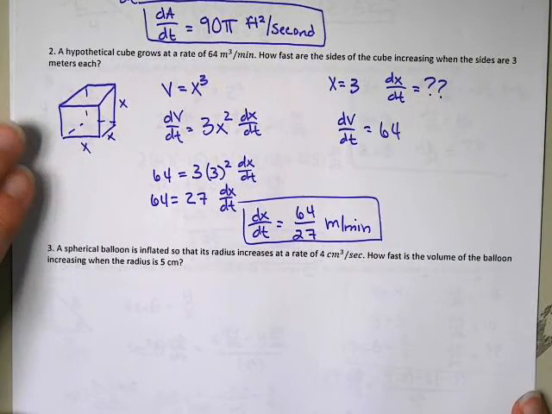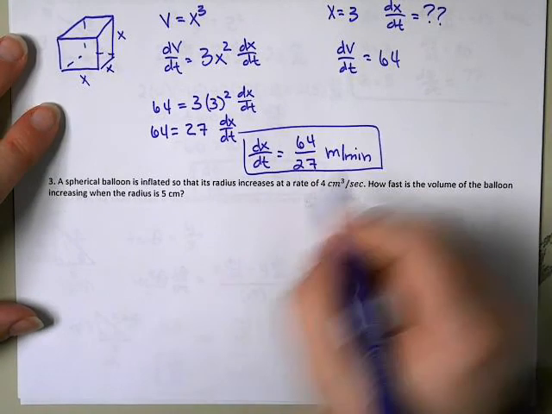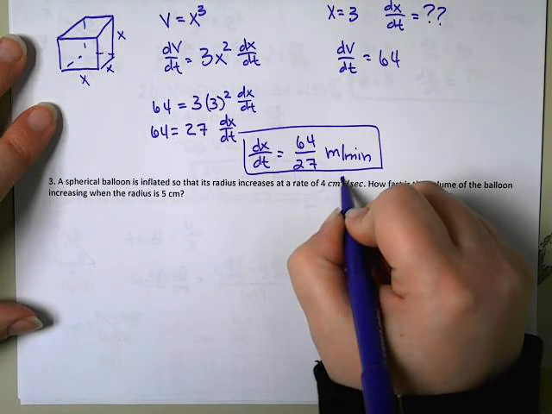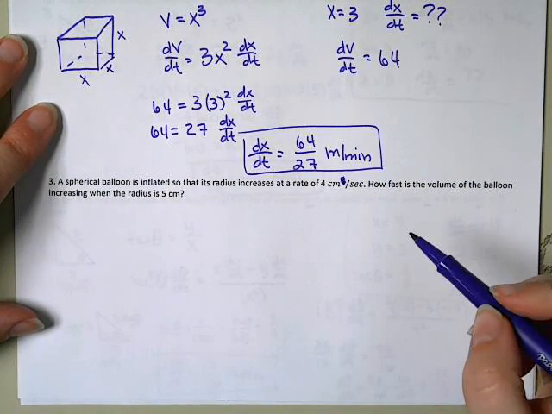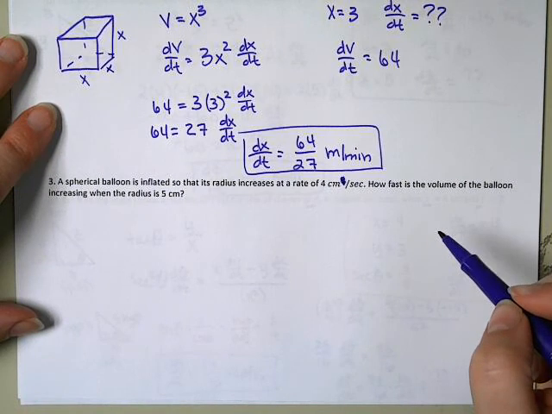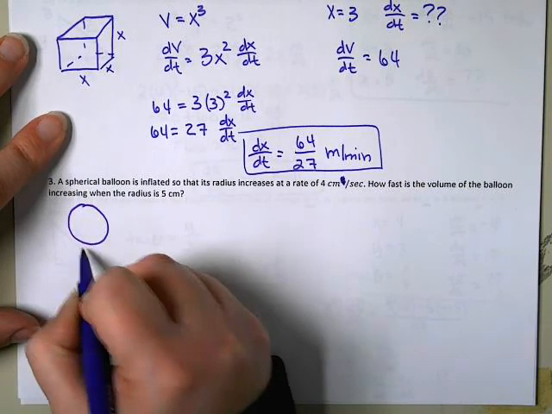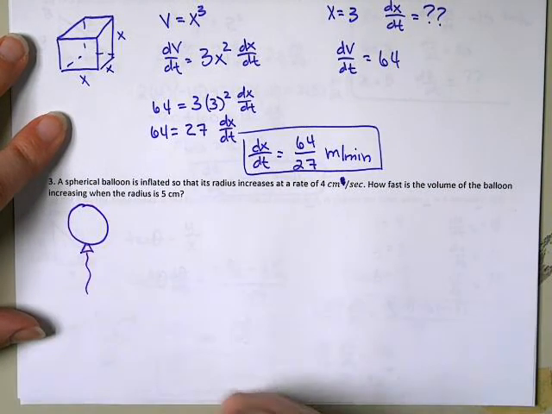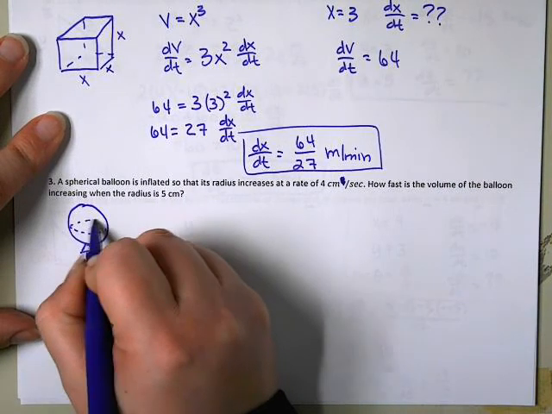A spherical balloon is inflated so that the radius increases at a rate of 4 centimeters. Okay, if the radius is increasing, this should just be centimeters, not centimeters cubed. Centimeters per second. How fast is the volume of the balloon increasing when the radius is 5 centimeters? So let's draw a balloon. There's my balloon. And I'm going to make it look like a sphere right here.